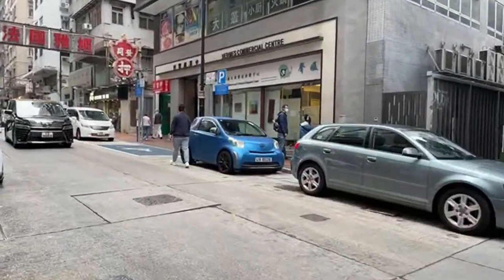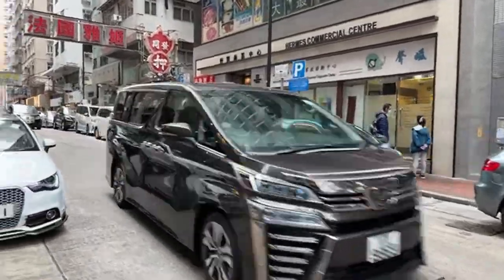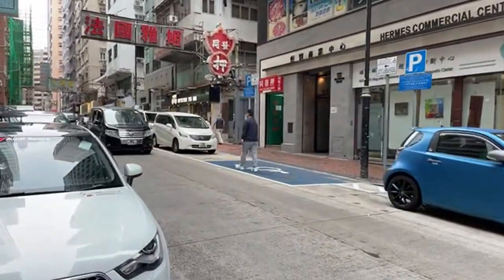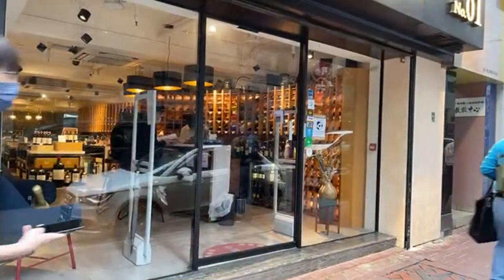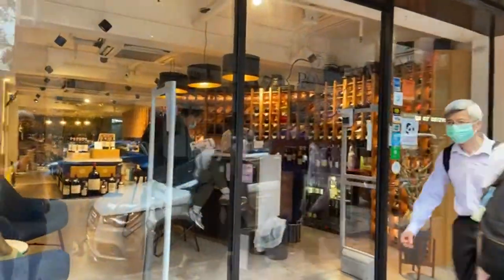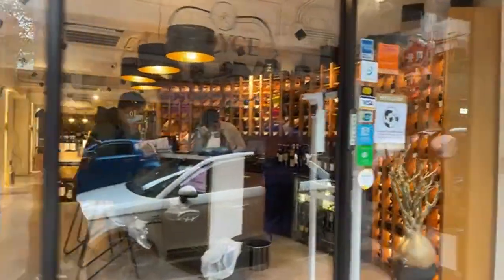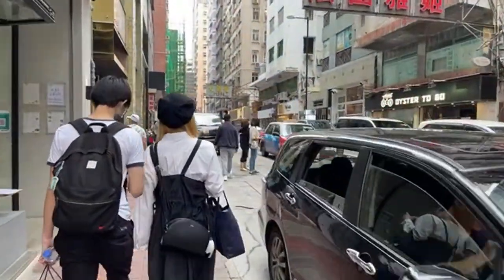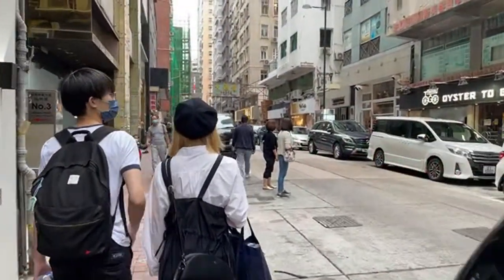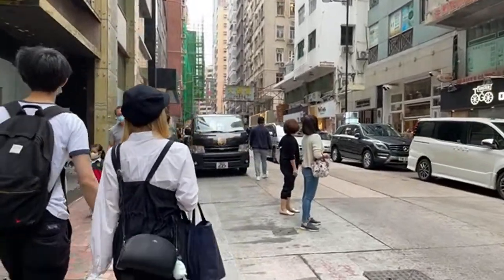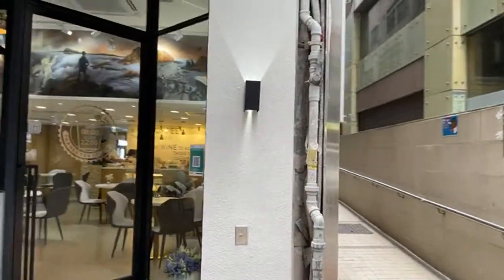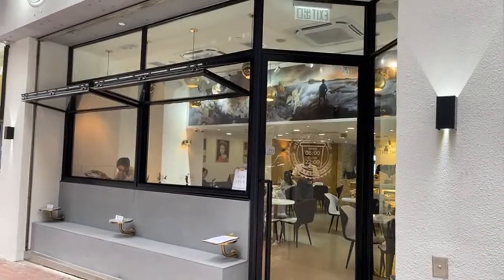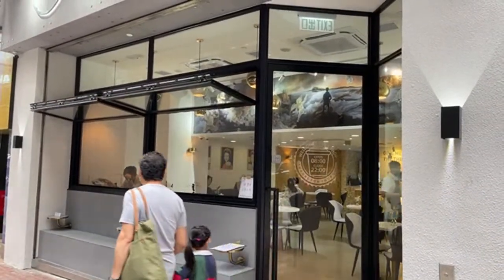Yeah, it's pretty decent. They've got a wine cellar style shop here. There's an archery range on this street as well, by the way. Checking out all the new coffee shops. Oh, look at that.